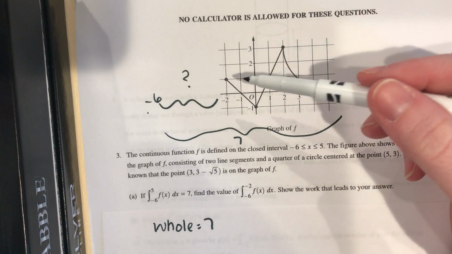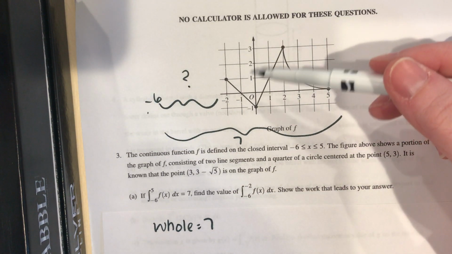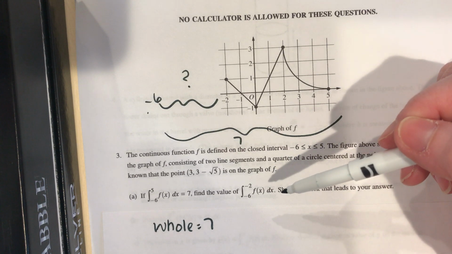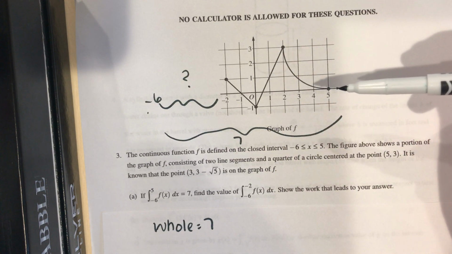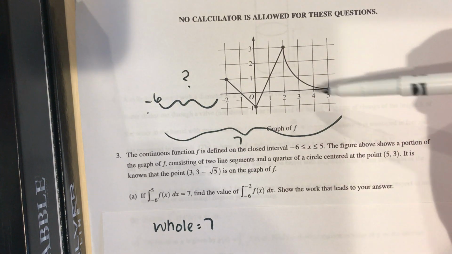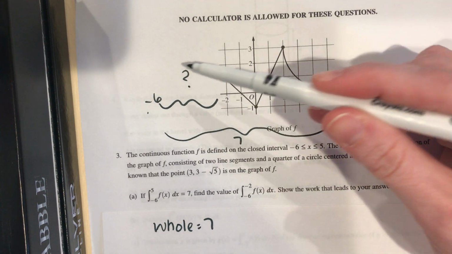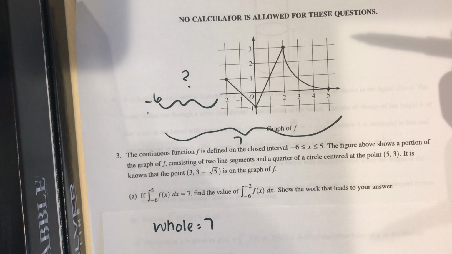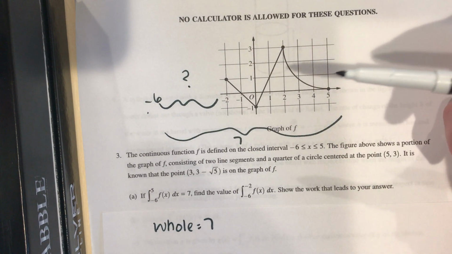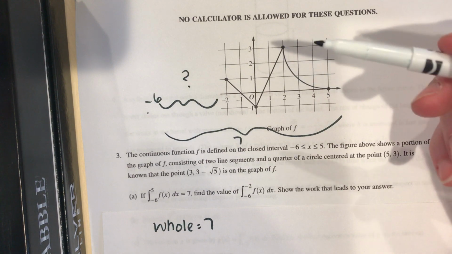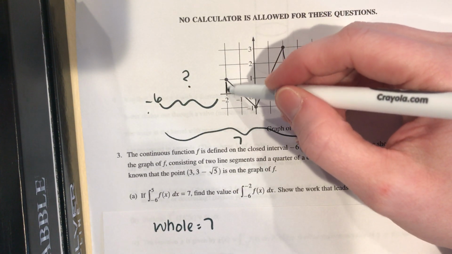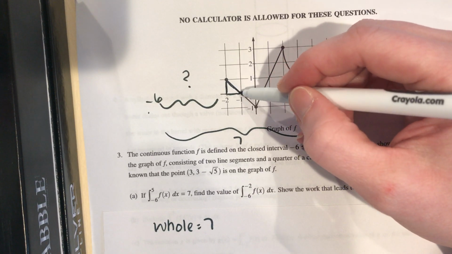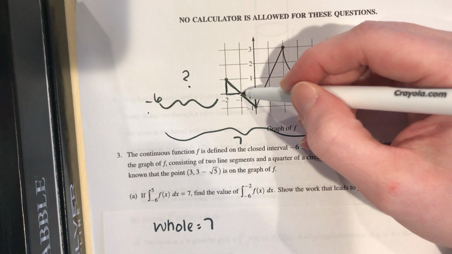So here we have a graph, and we're going to find an integral. The integral from a graph is the area. So I'm just going to figure out the area from -2 to 5, subtract that from 7, and that'll give me my missing area over here. So first off, just looking at this graph, I've got this triangle here and this triangle here.